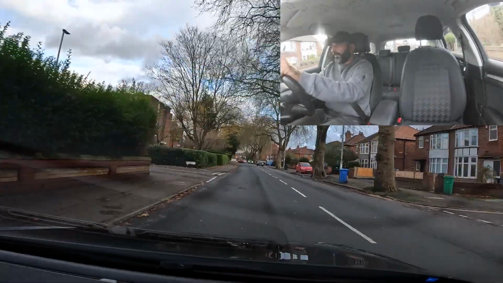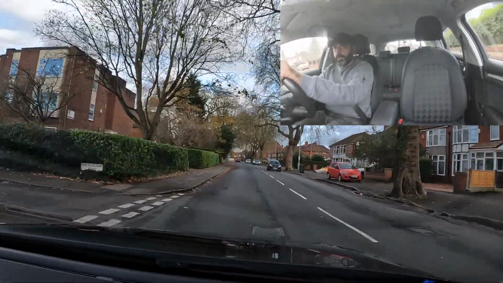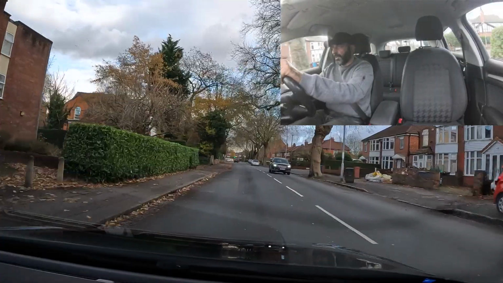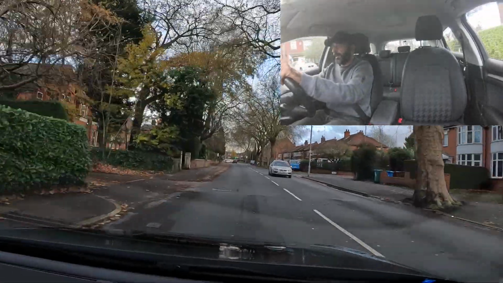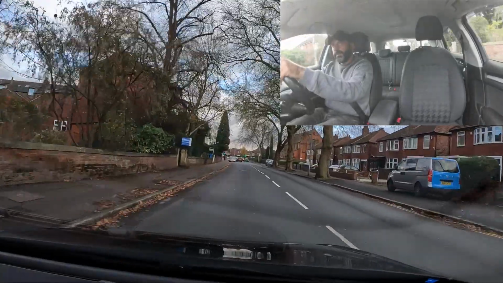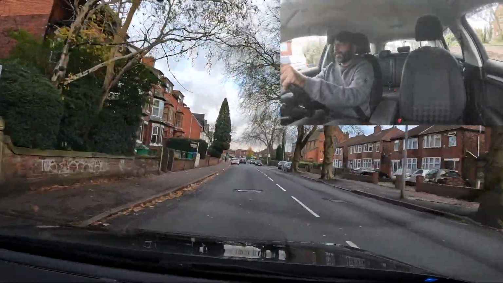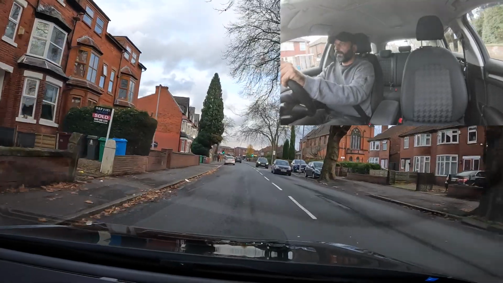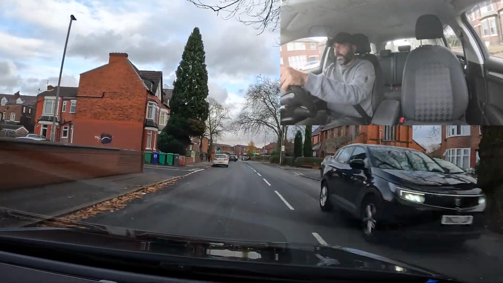So we've done the uncontrolled junctions. We're going to do the controlled junction now, which is the traffic light junction coming up ahead. So on these traffic lights, we will be going left. So going left at the lights. So there's a white car as a hazard.